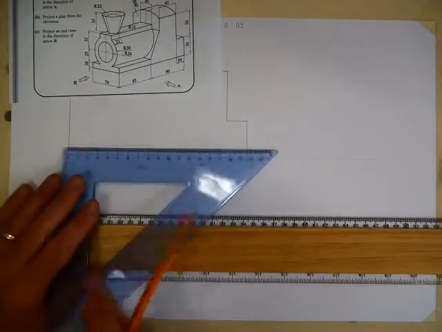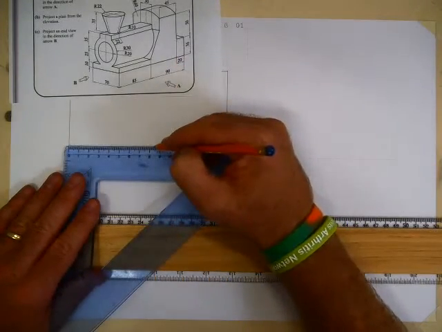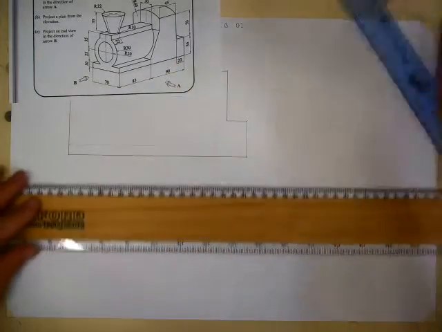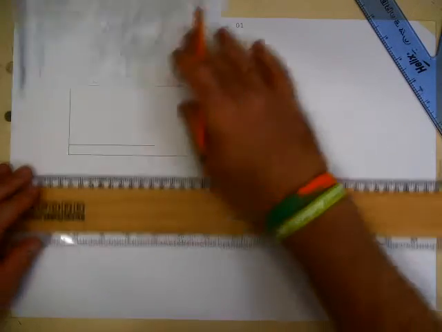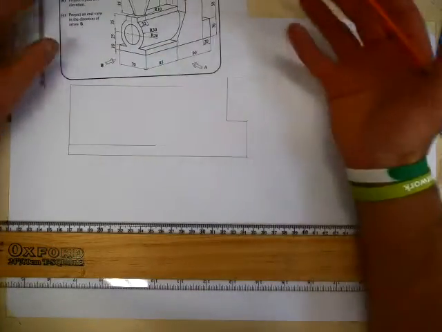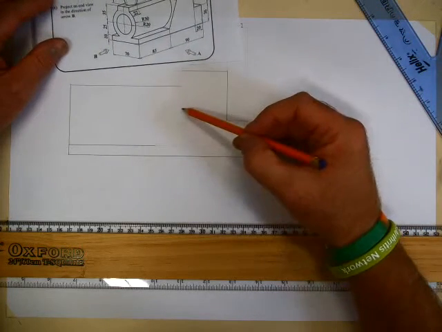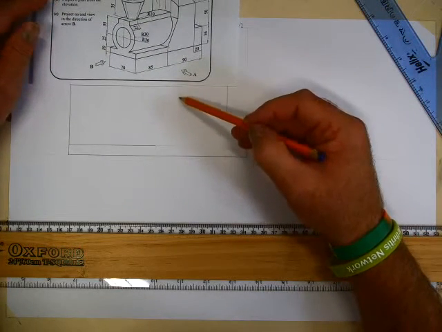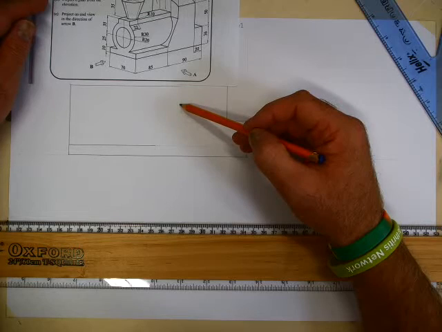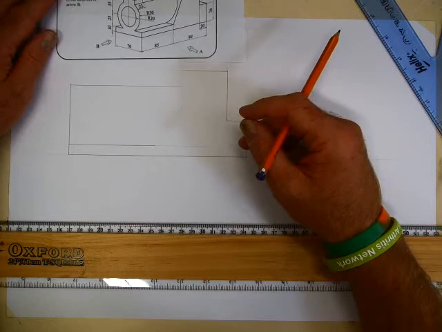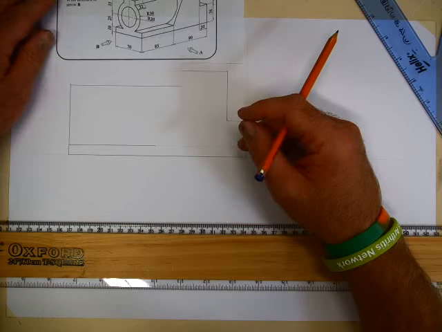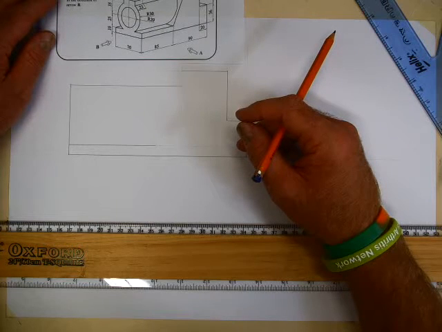So I mark 85 on that line, and that can go heavy there. Now, that goes up to this line somewhere. Where yet, we don't know for sure.